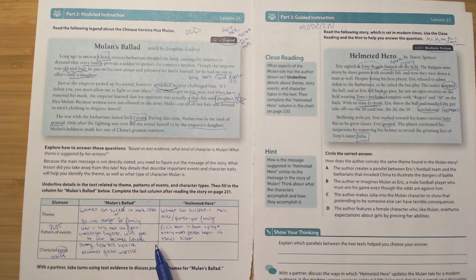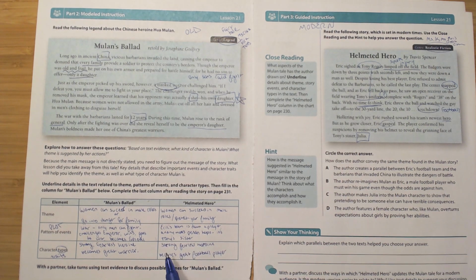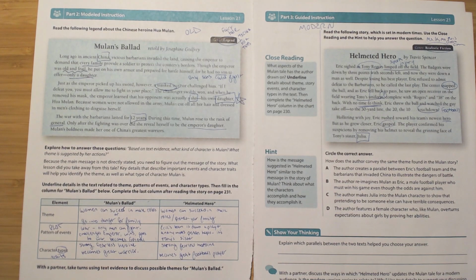For our pattern of events or plot summary, Eric's team is down a player. An anonymous person helps. It's Tony's sister. And our last box for the character type is a strong, fearless heroine becomes a great football player. And again, we have seen this in those cheesy movies where like the ice hockey player has to become a great figure skater or something like that. These are very common character types.